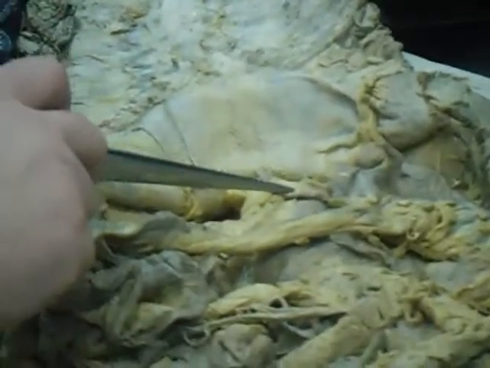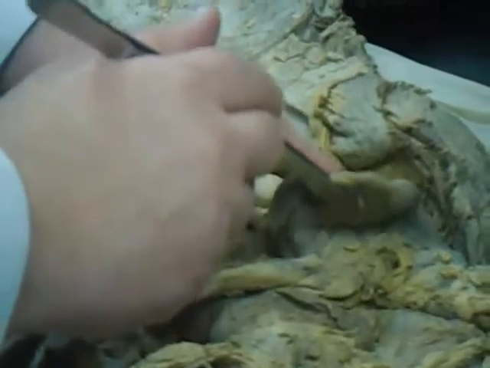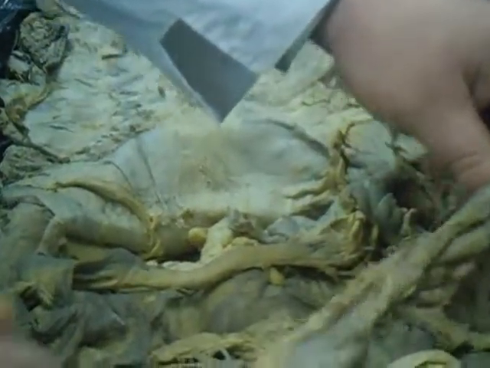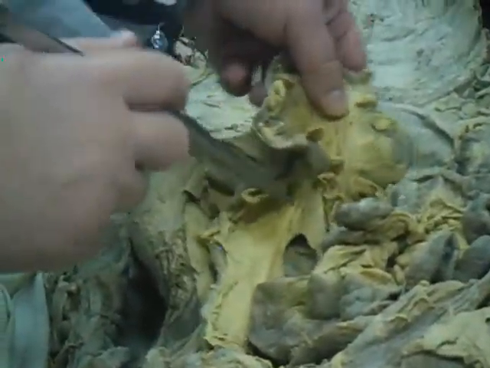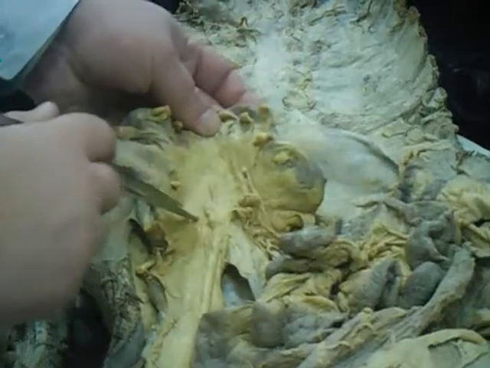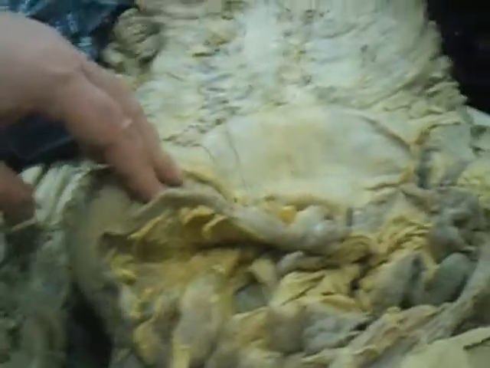Here it is, appendix vermiformis, and we can see its mesenterium, mesoappendix. Here, mesoappendix, and cecum has no mesenterium. Then colon ascendens, then colon transversum, then colon descendens, then colon sigmoideum with its mesenterium, mesocolon sigmoideum, and then rectum, and rectum continues into canalis analis and anus.